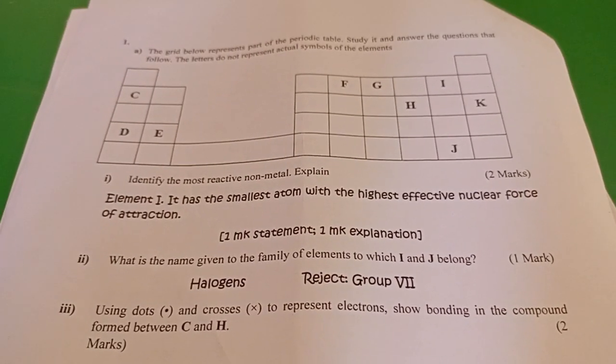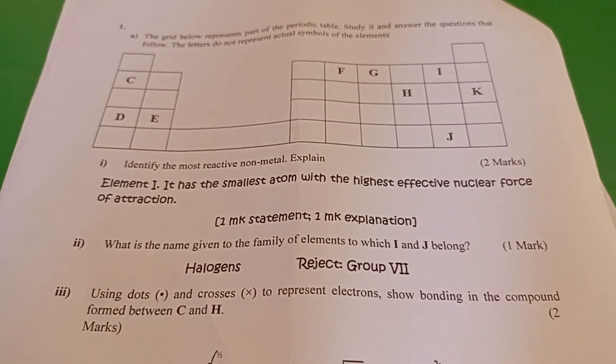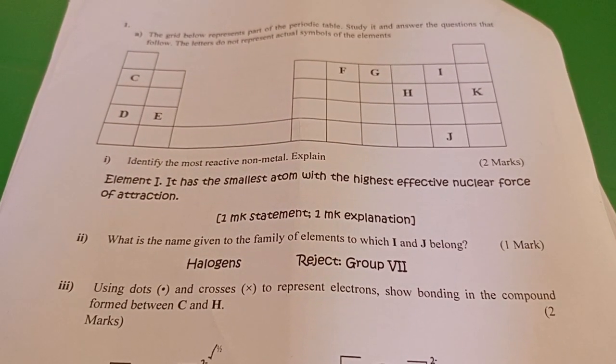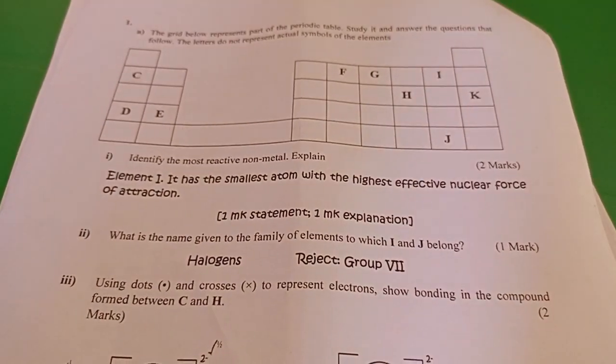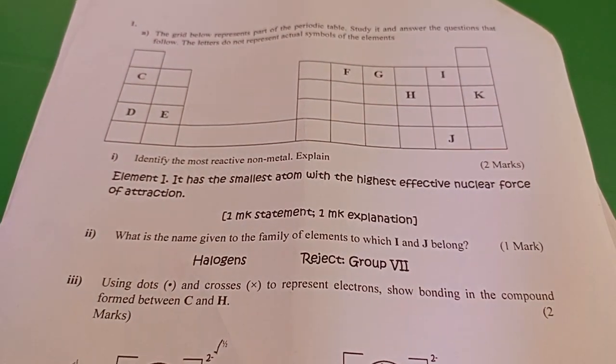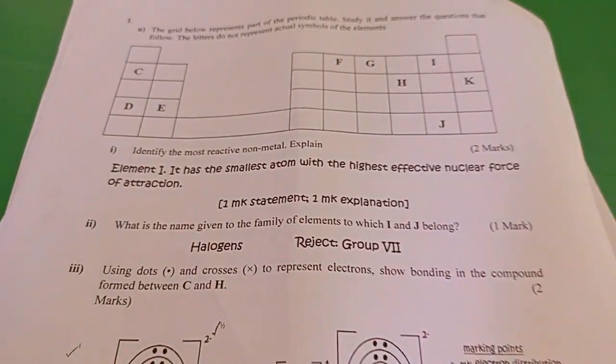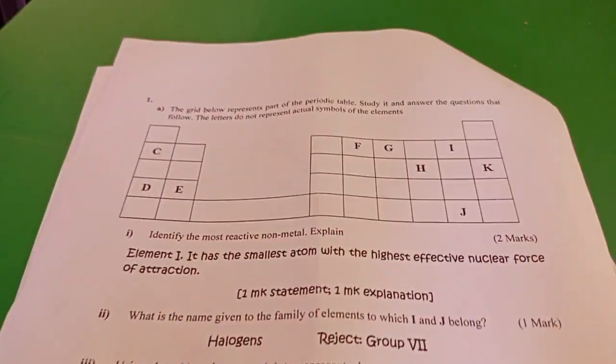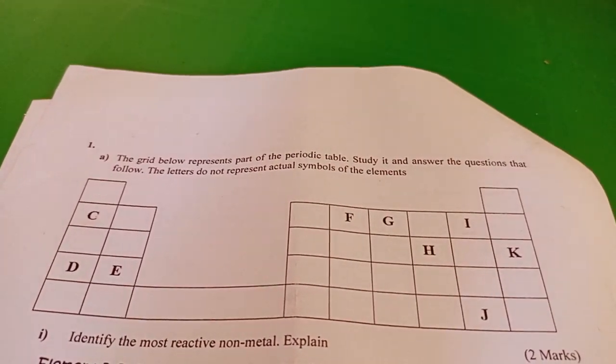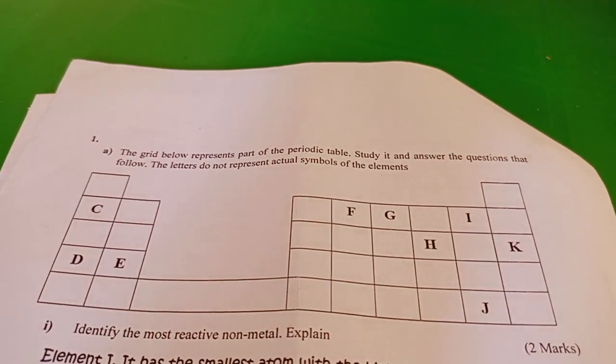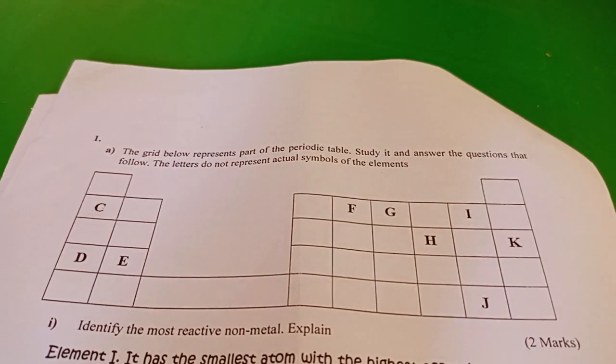Using dots and crosses to represent electrons, show bonding in the compound formed between C and H. So C is in group 1, H is in group 6.